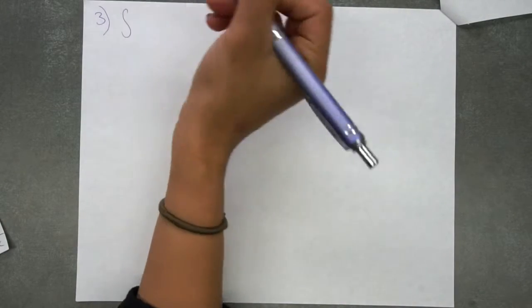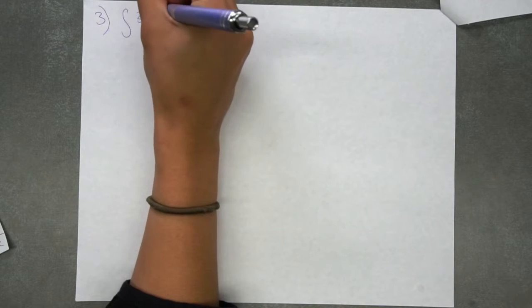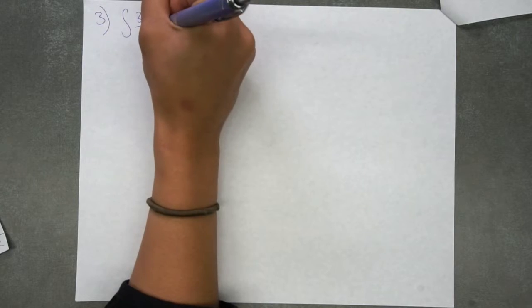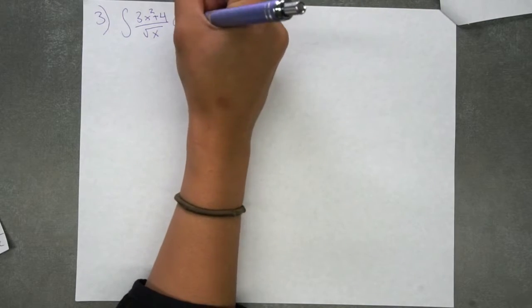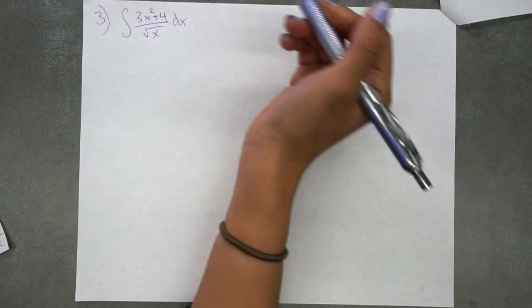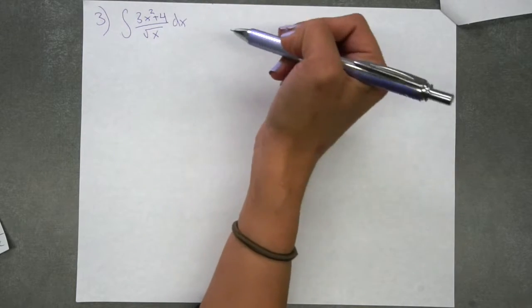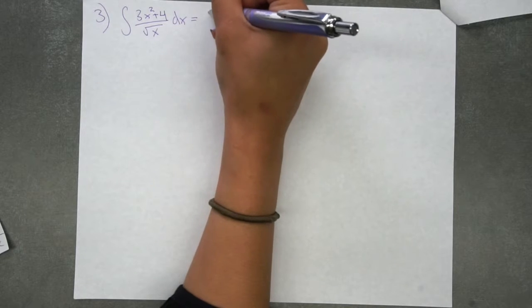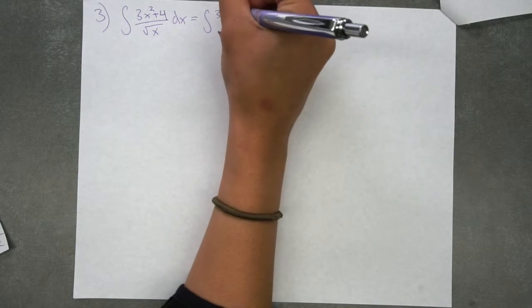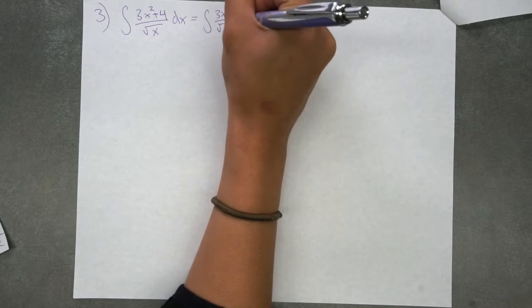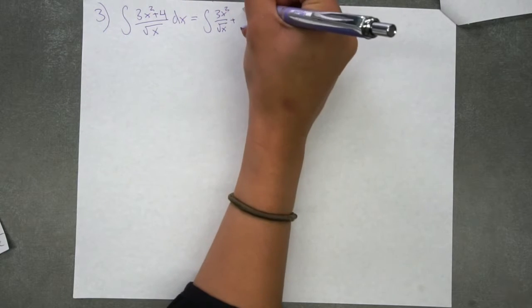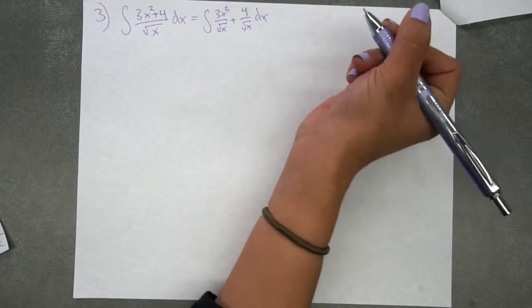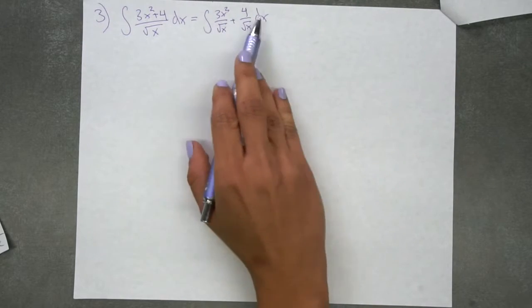So here's another one. We're going to integrate 3x squared plus 4 divided by the square root of x. Now this looks kind of complicated, but we can just split it up into two separate fractions. So let's rewrite it as the integral of 3x squared divided by square root of x plus 4 divided by root x dx. And now we can just integrate each of these separately.